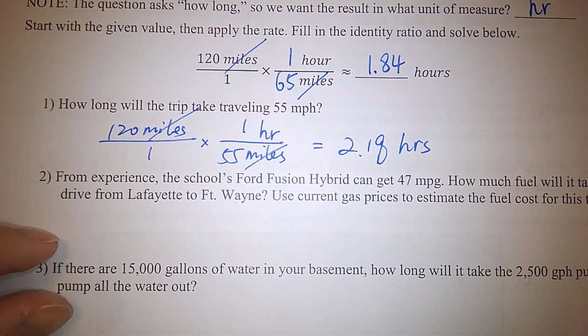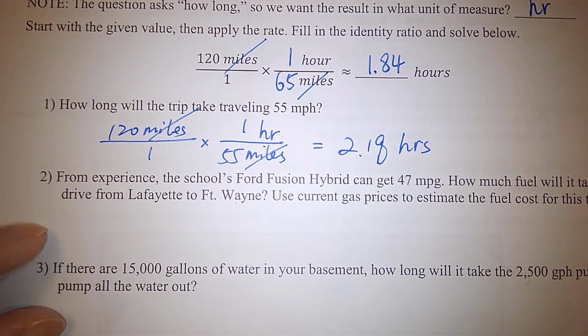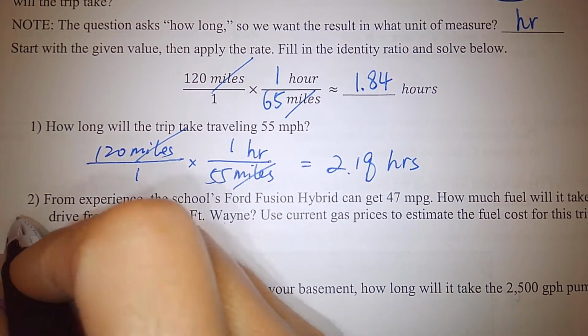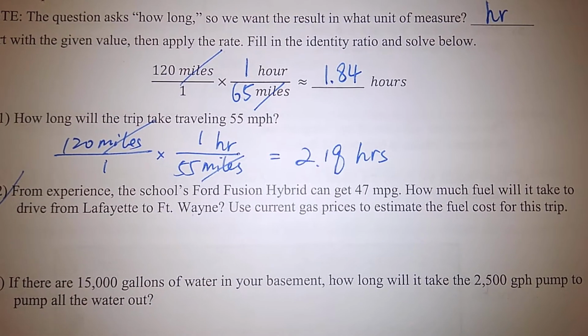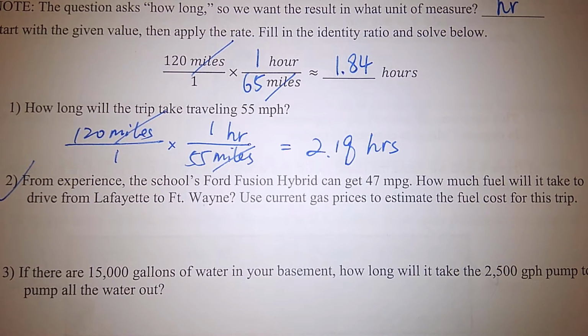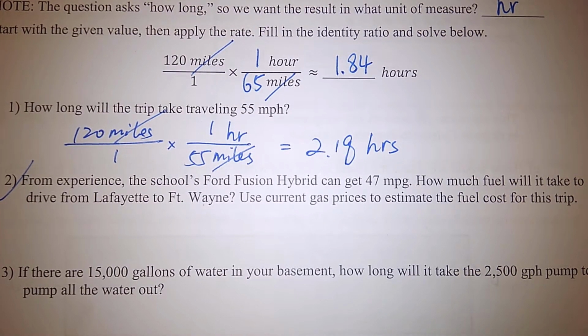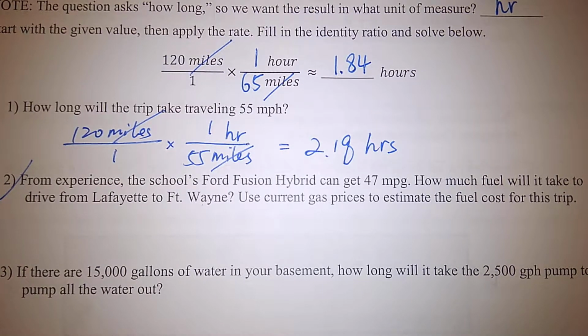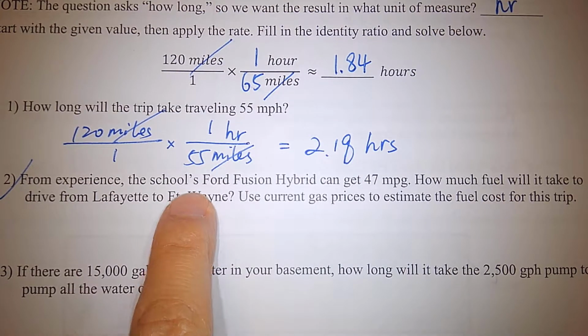Question 3, I want you to try this question later by yourself. And then let's do one more question, question 2 together. I'm going to ask a volunteer to read the question for us. Cassidy? From experience, the school's Ford Fusion Hybrid can get 47 miles per gallon. How much fuel will it take to drive from Lafayette to Fort Wayne? Use current gas prices to estimate the fuel cost for this trip. All right, good.